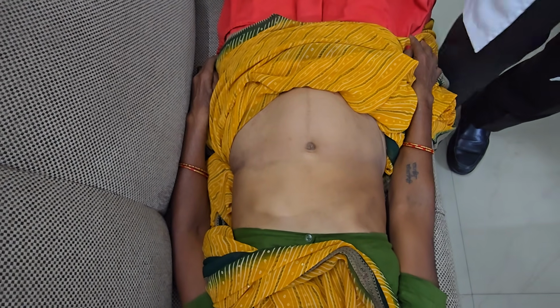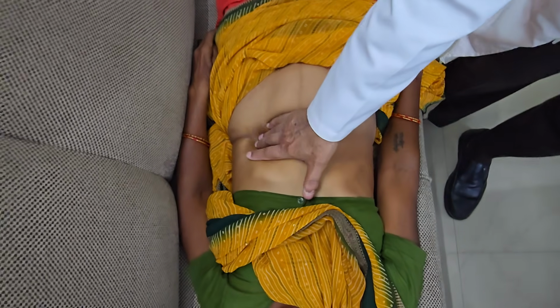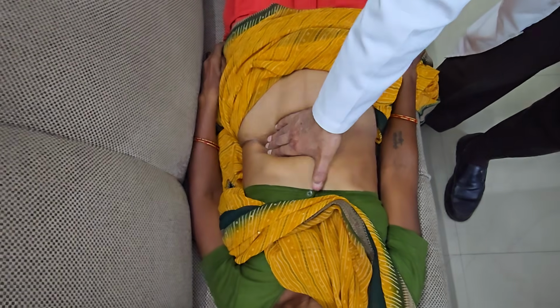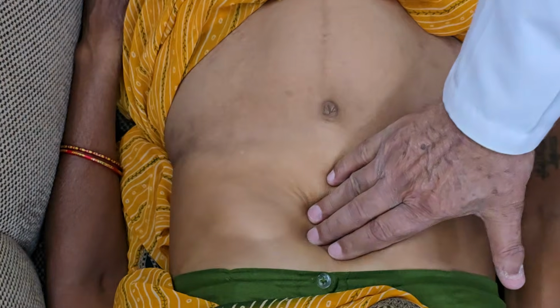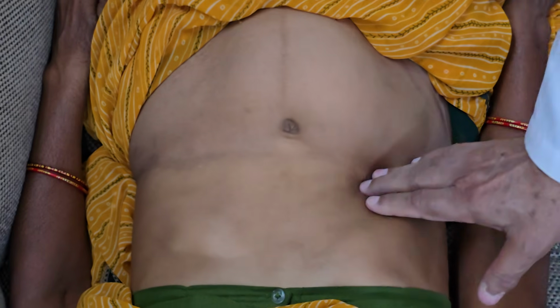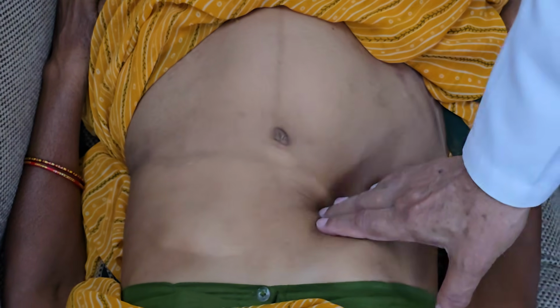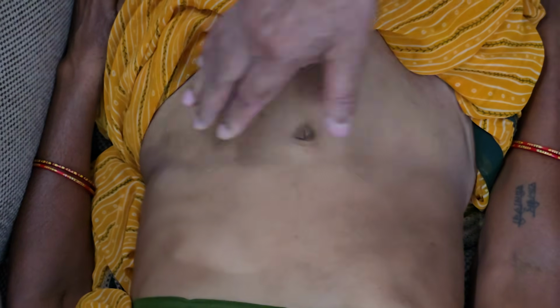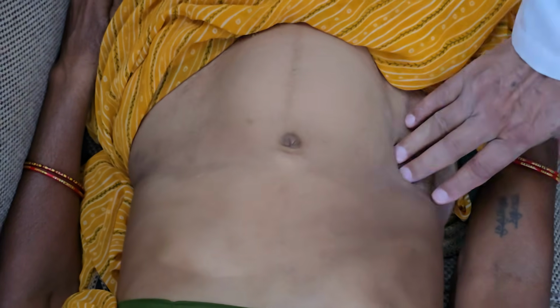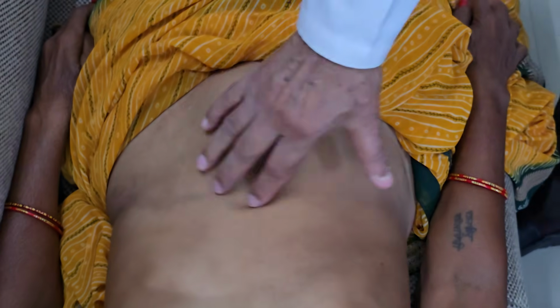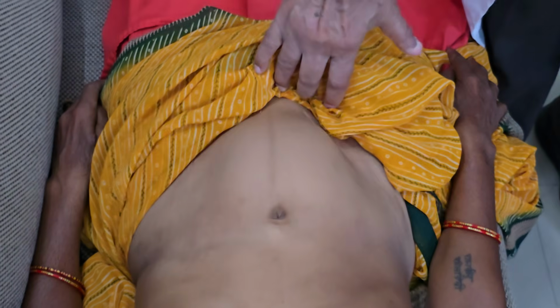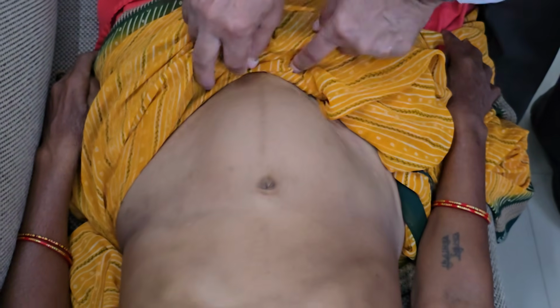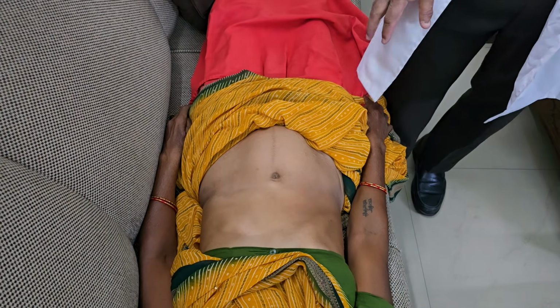Now palpation. You always start just opposite to the swelling. So the opposite will be the upper part, and we like to see whether the spleen is palpable or not. The spleen is not palpable. There is no epigastric swelling. On the right side also there is no hepatomegaly. In the left lumbar region there is no swelling, and on the right side also there is no swelling. Whatever swelling is there is just below the umbilicus, going upwards from the suprapubic area.